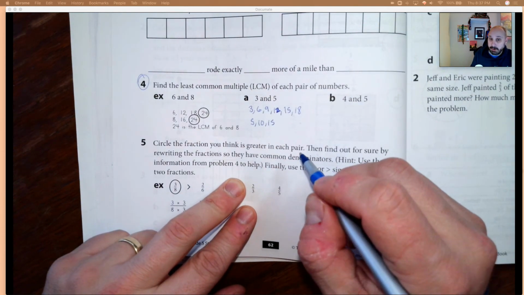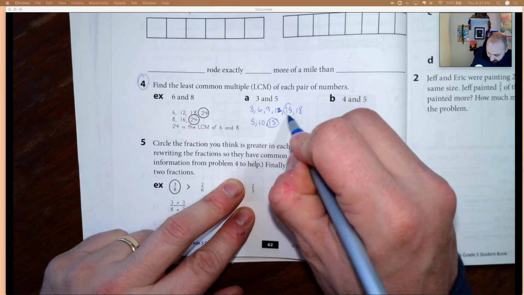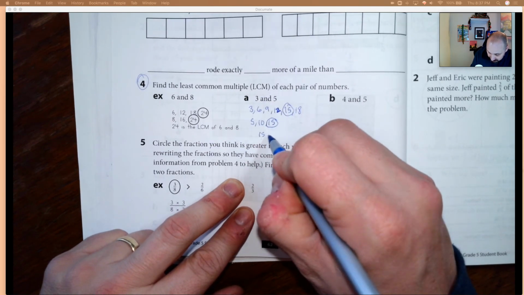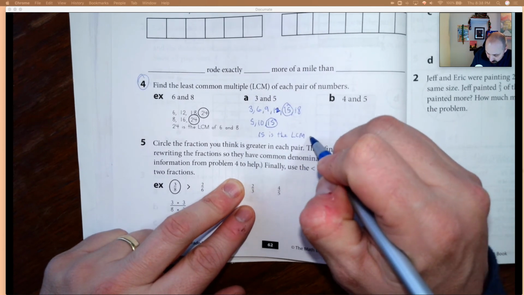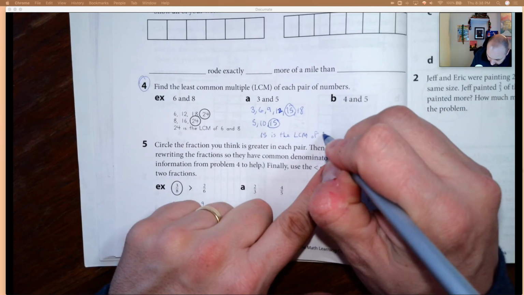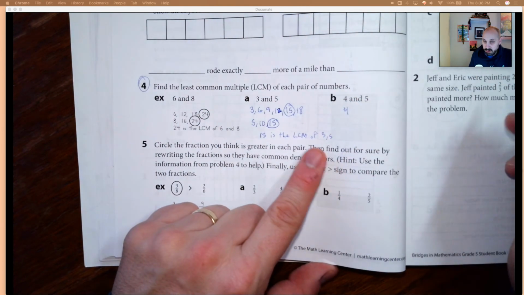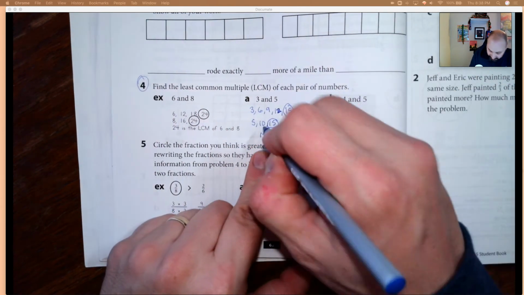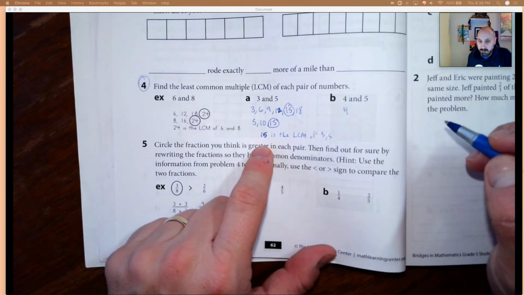Whoop. You notice that? Look what I just hit. 15 and 15. So 15 is the lowest common multiple of 3 and 5. That's a 5, I promise. Sometimes I get sloppy with my 5s.